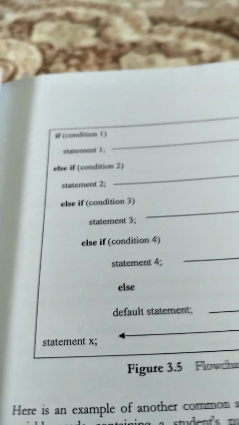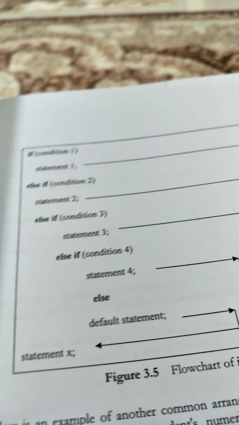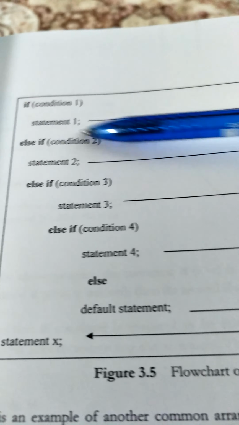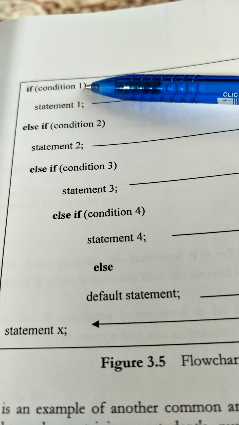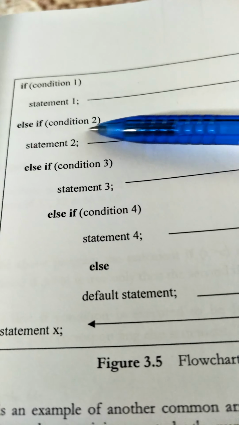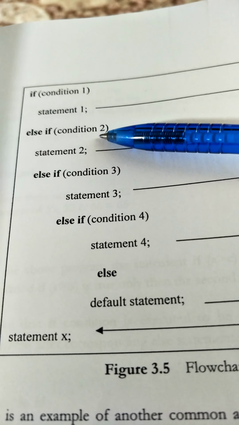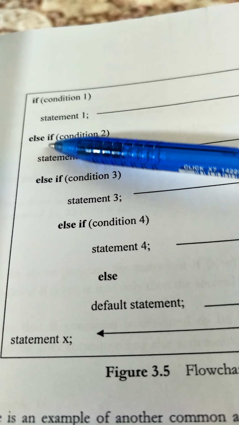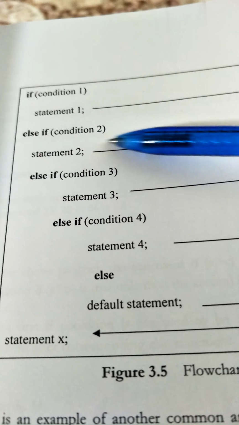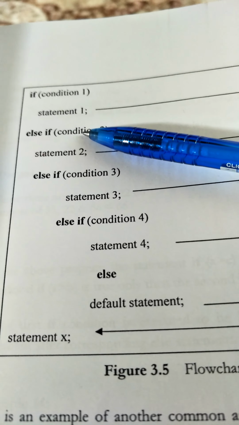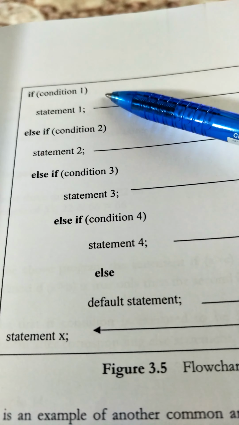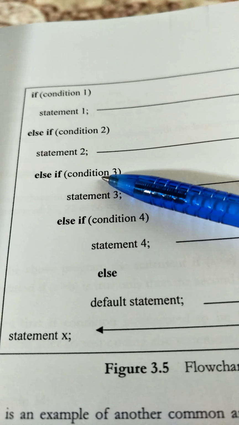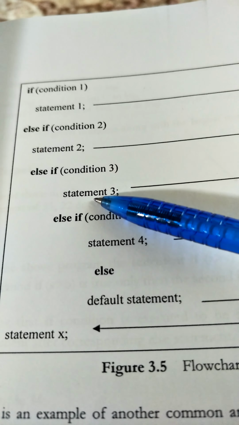So for this case, the general form of that is this. So what is this? If condition 1 is true, then we do statement 1. If condition 1 is not true, it goes to check condition 2. So this is else if, jika tidak. And then if condition 2 is true, then it goes to statement 2. If condition 1 is not true and condition 2 is not true, it goes to condition 3. And if it's true, then do statement 3.